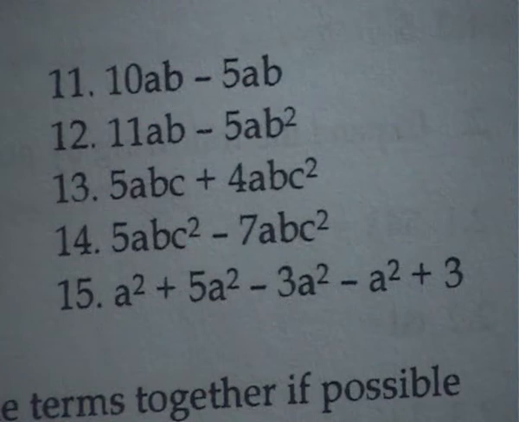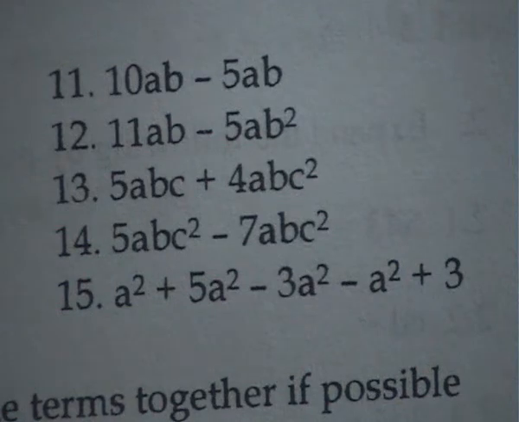Number 11, 10ab minus 5ab. Number 12, 11ab minus 5ab squared. Number 13, 5abc plus 4abc squared. Number 14, 5abc squared minus 7abc squared. Number 15, a squared plus 5a squared minus 3a squared minus a squared plus 3.